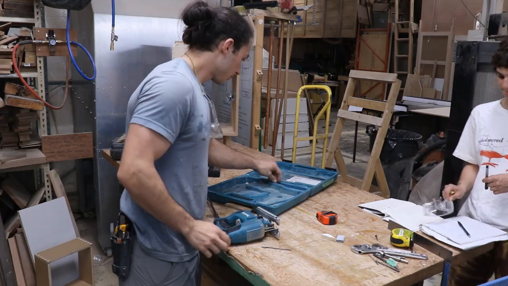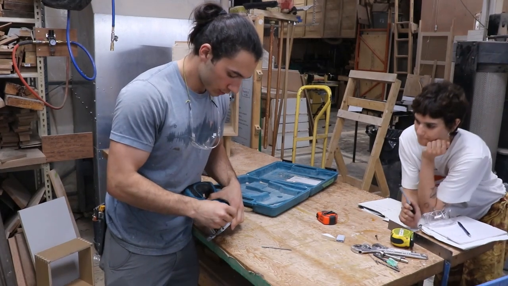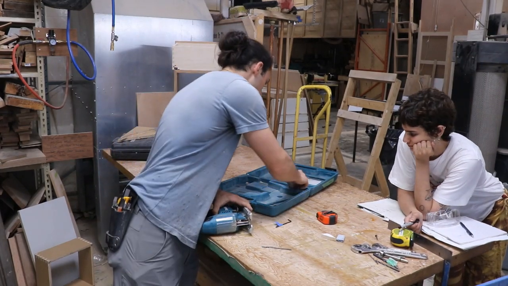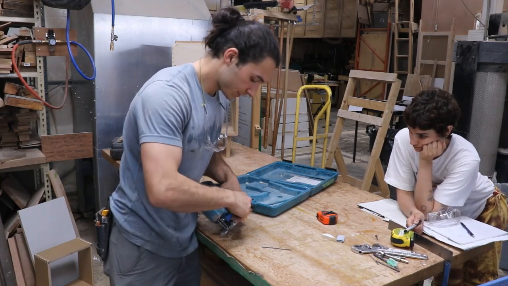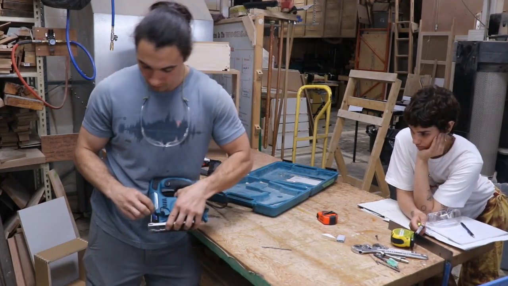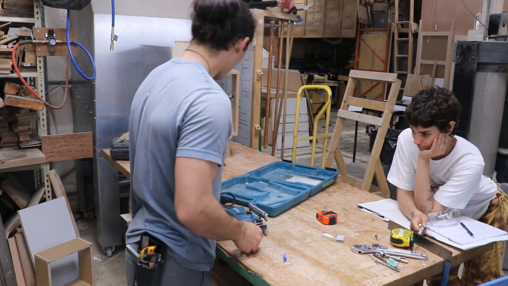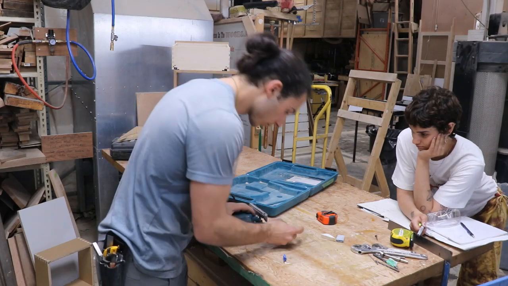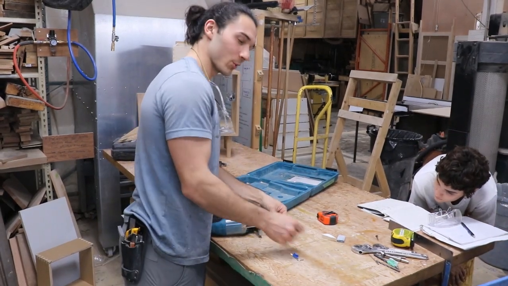To install this blade, you've got this Allen wrench that fits into this screw here, right? Making sure the tool is unplugged. Sorry, what are you using this for? I will show you.